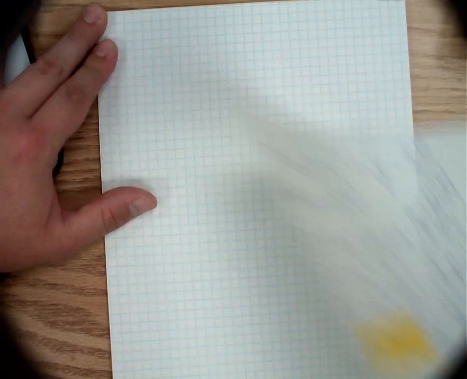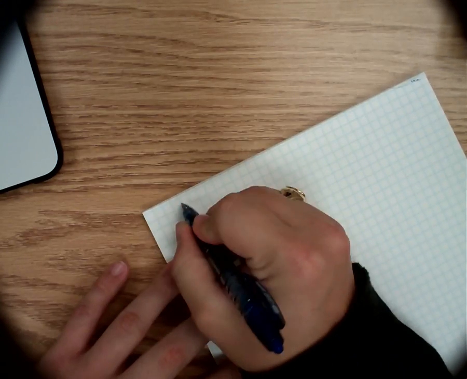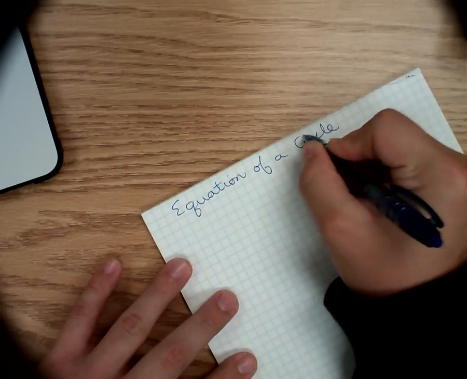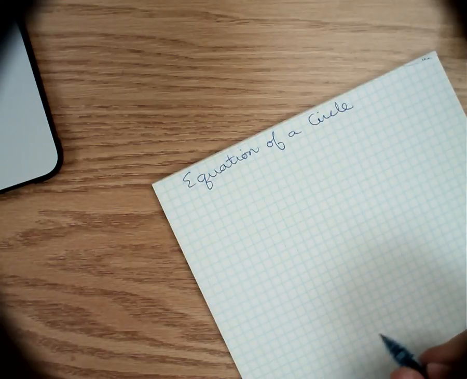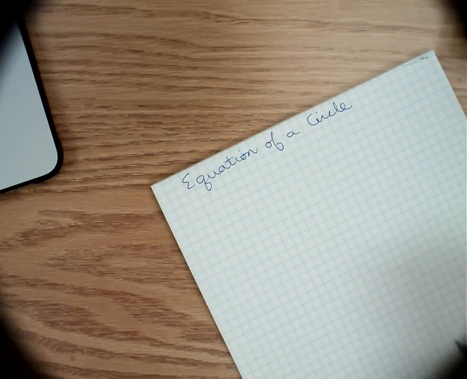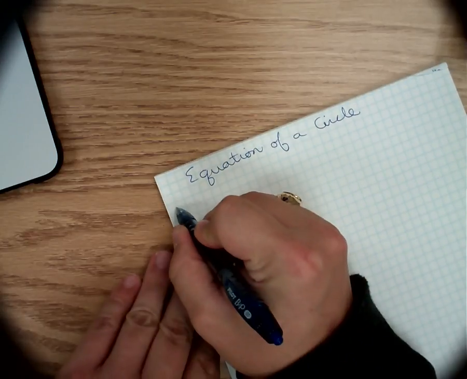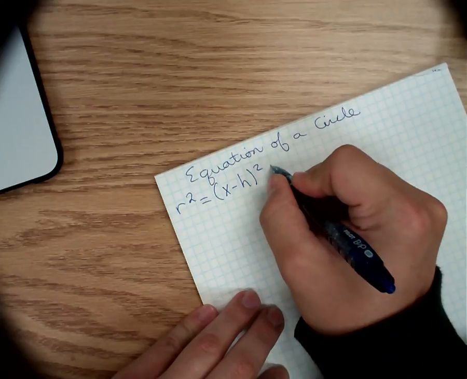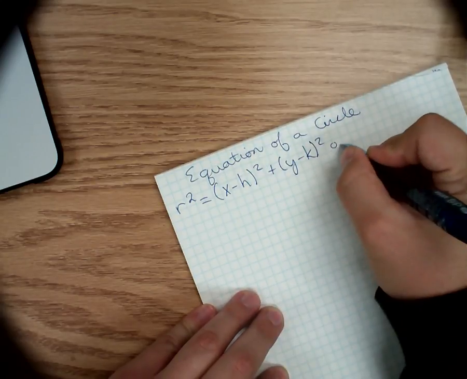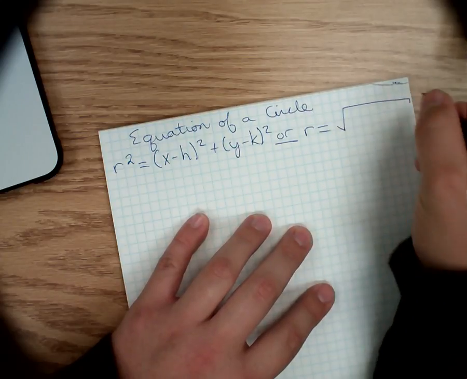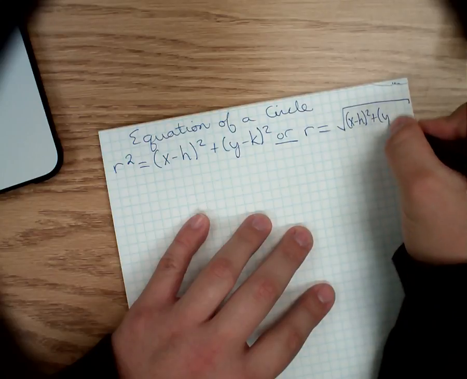Okay, so here, let's do a toolkit entry for equation of a circle. Title this equation of a circle. All right, so we could use two forms of this. We could have one where it's r squared, and we have (x minus h) squared plus (y minus k) squared. Or we have the other version, which is with the square root, the square root of (x minus h) squared plus (y minus k) squared.